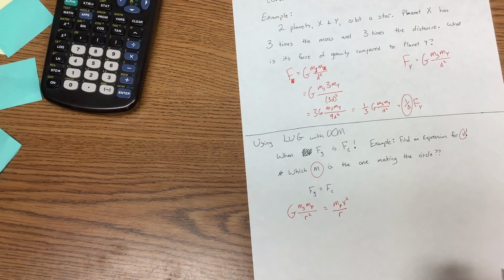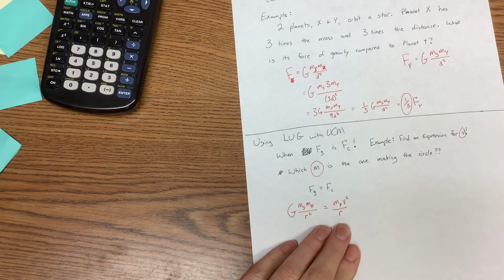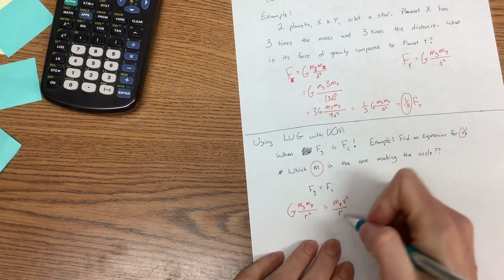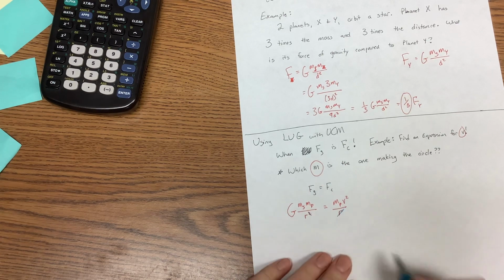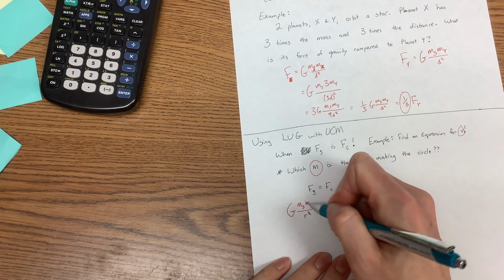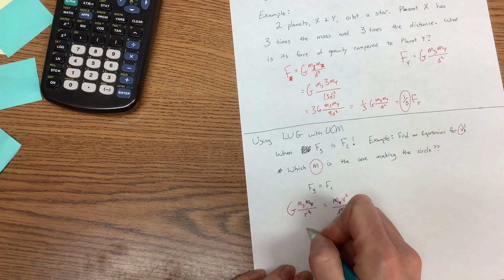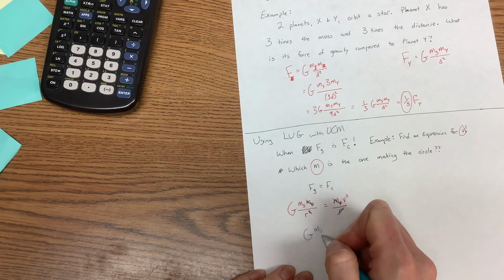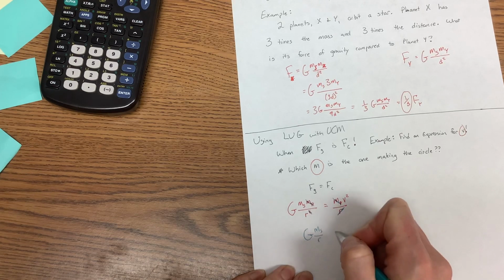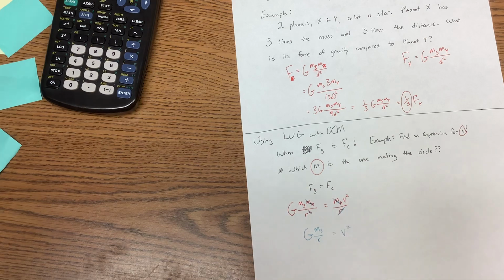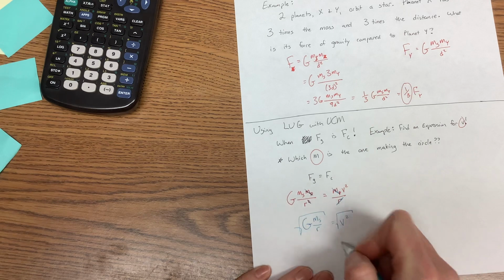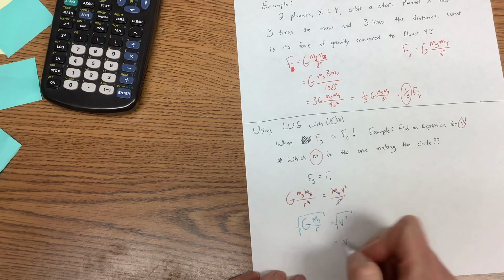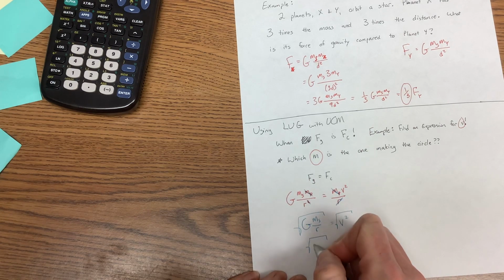And already you might be able to see what's going to happen here, right? One of these r's is going to cancel out. Isn't that handy? And then the mass of the planet is going to cancel out. So I've got G and mass of the star over r over here, and then v squared over here. And then all I have to do is take the square root of both of those. So v equals the square root of big G, mass of the sun over r.